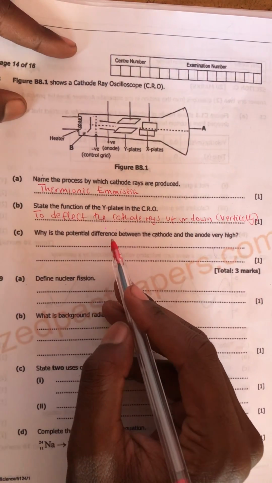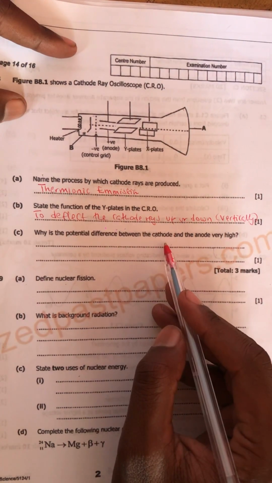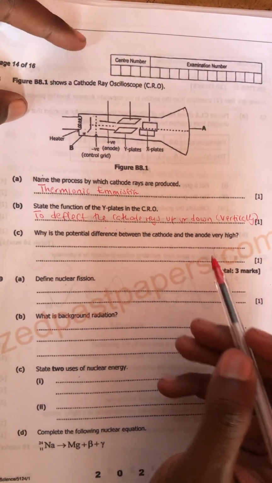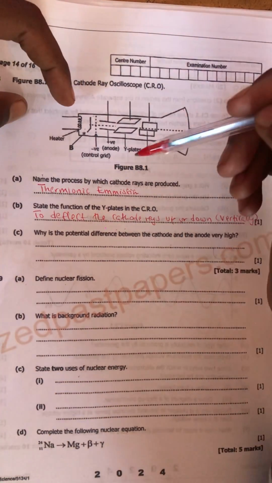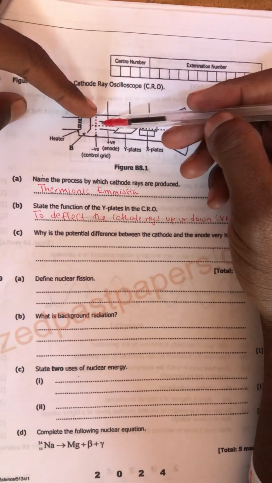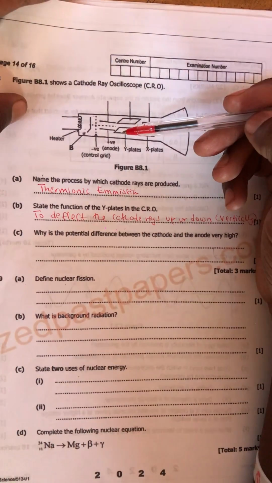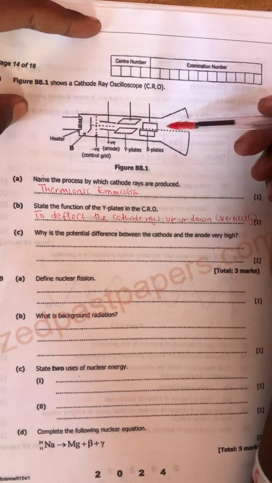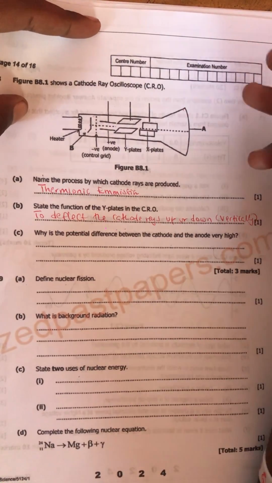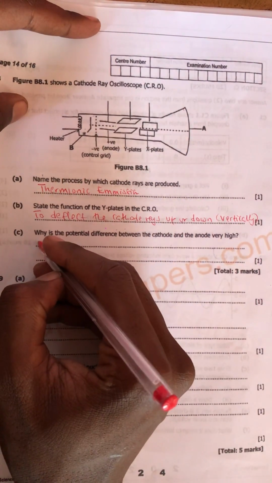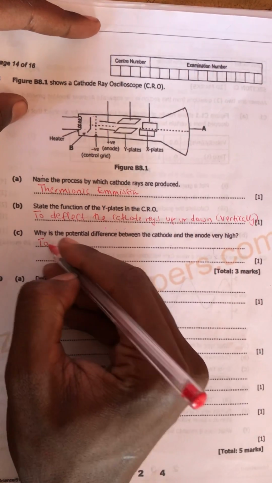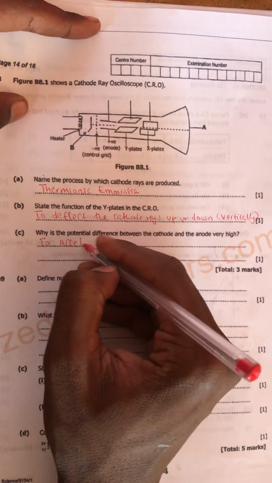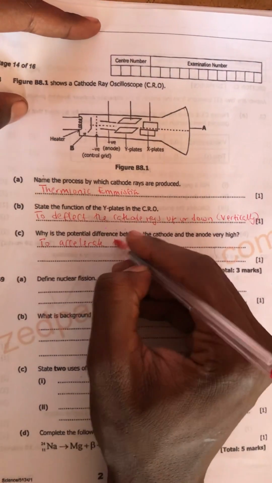Why is the potential difference between the cathode and the anode made very high? The potential difference between the cathode and the anode is made very high in order to accelerate the electrons, or these cathode rays.